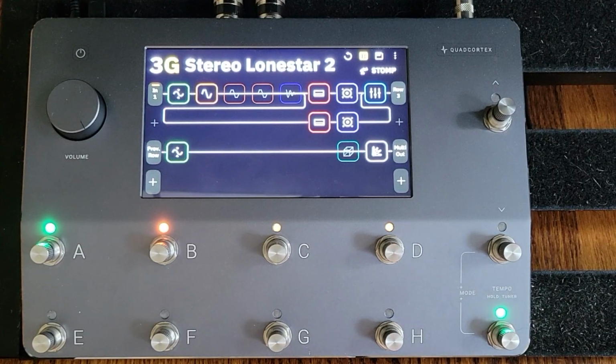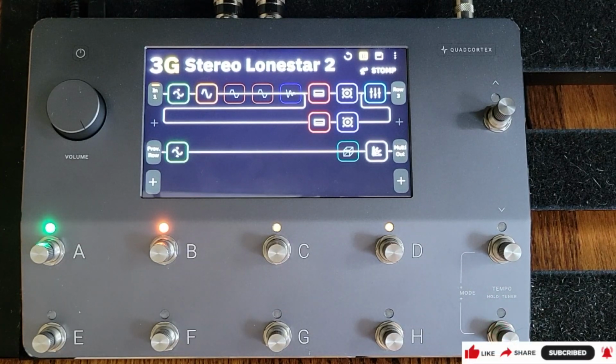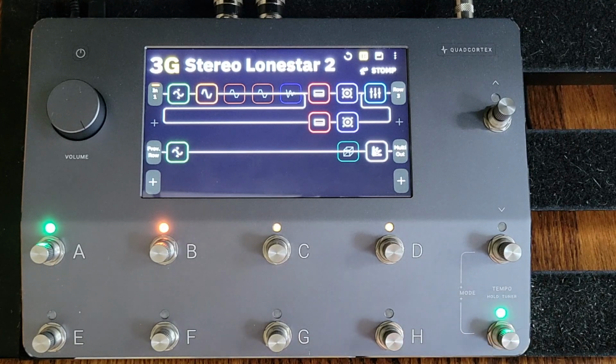So in the last video, we went through the stereo and parallel processing capabilities of the Quad Cortex. And as I was doing that, I was using the delays a lot. So I thought it might be useful just to do a quick video on going through all of the delays within the Quad Cortex. So obviously we'll be dealing with stereo effects here, so this is best to listen through headphones or with studio monitors.